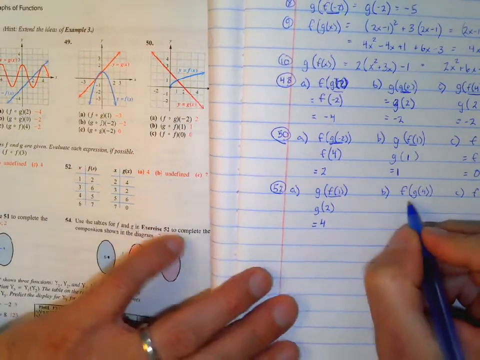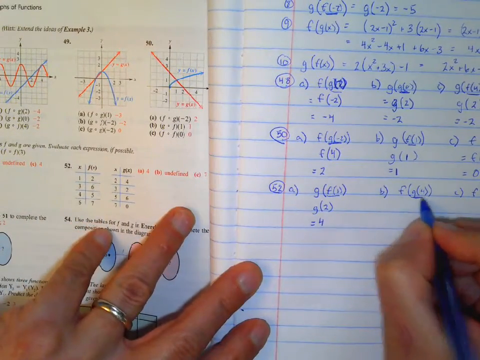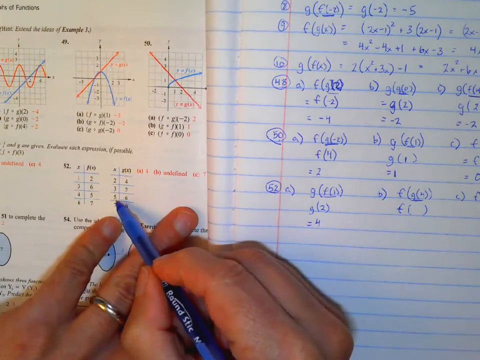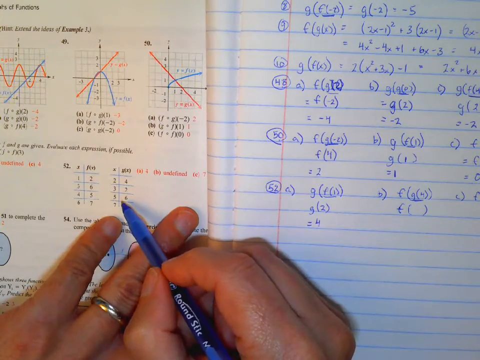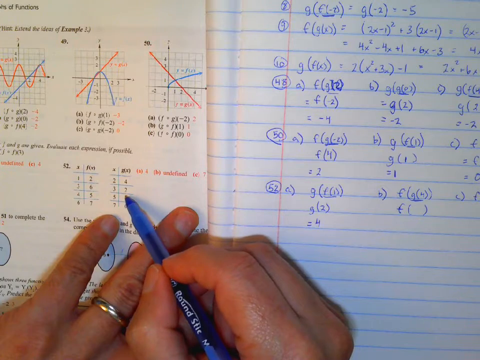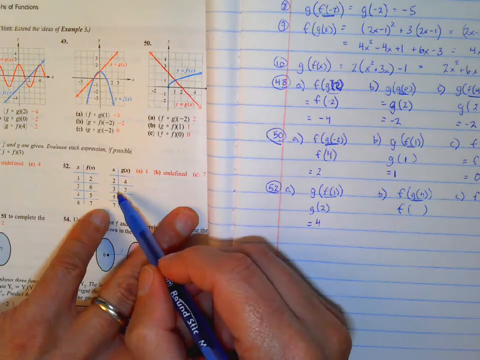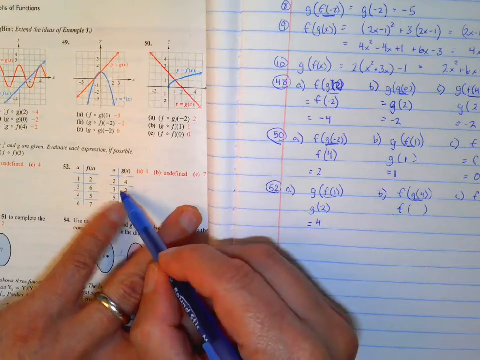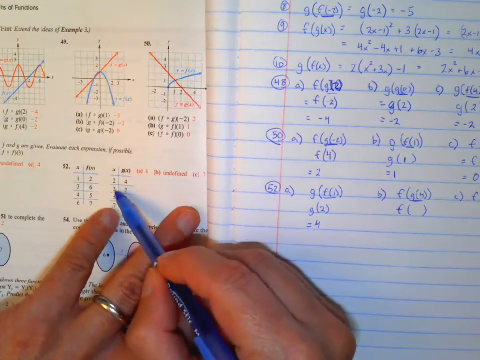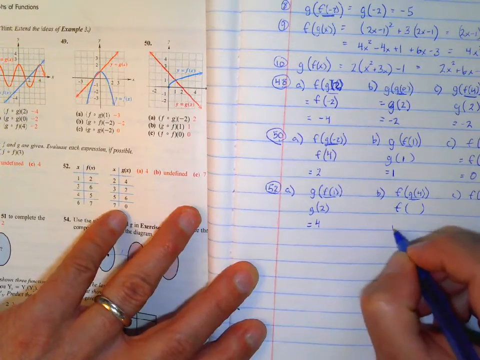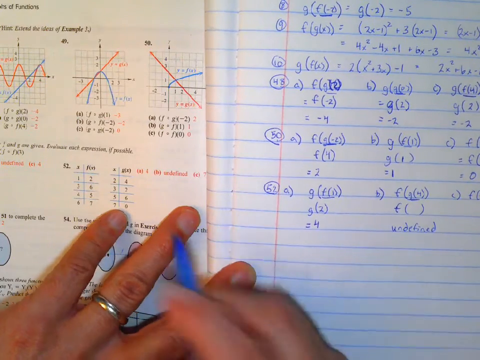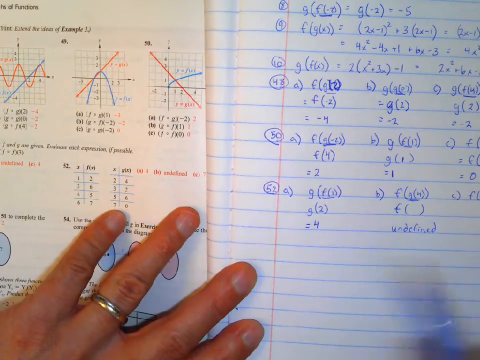Okay, part B, g of 4. Okay, so we don't have a g of 4 here, do we? Since there's no g of 4 here, we're going to say this is undefined because there's no g of 4 to look for here.